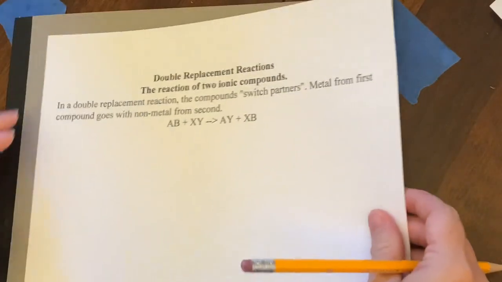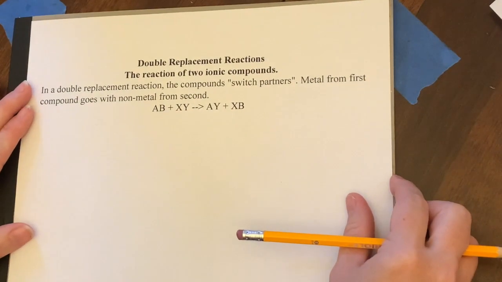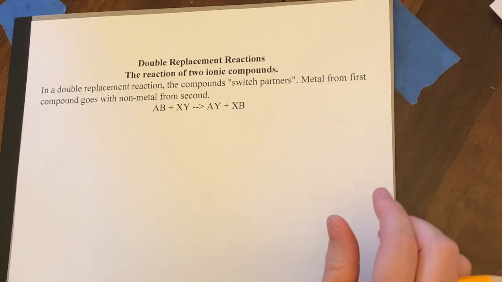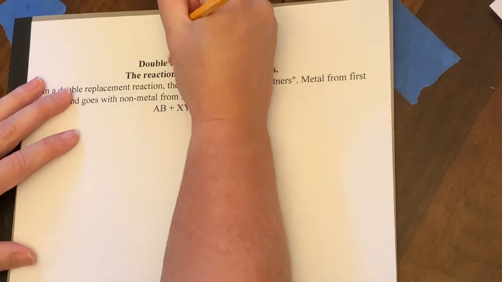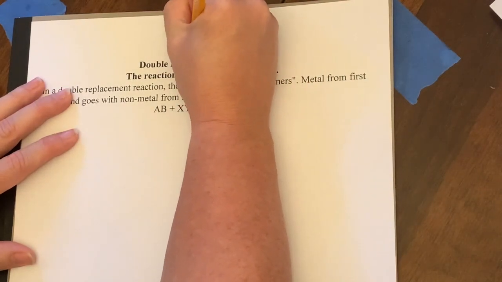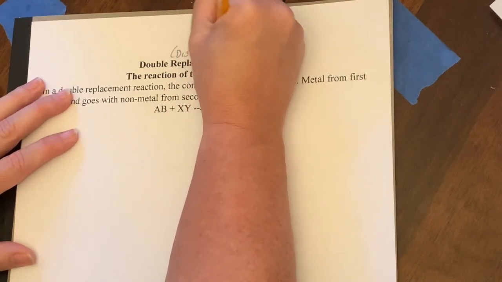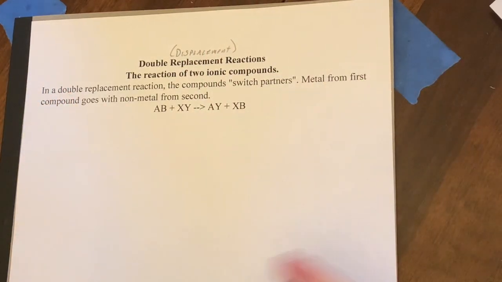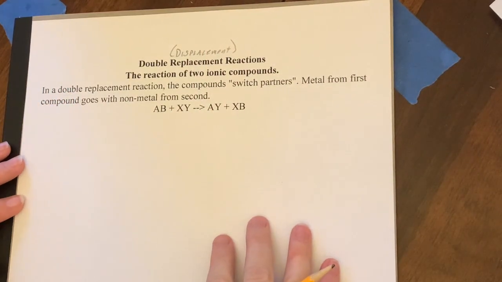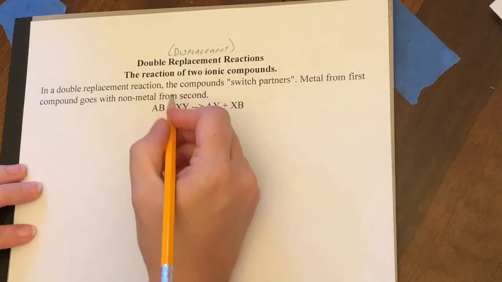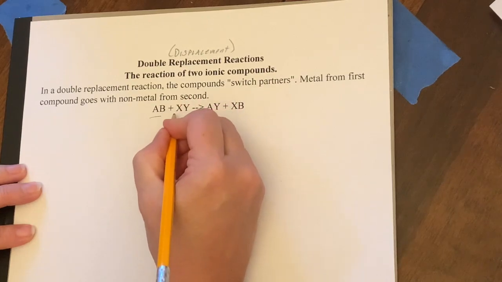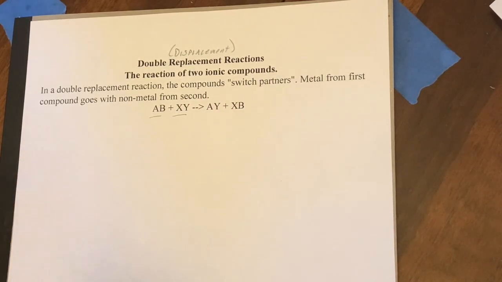Okay, our fourth type of reaction is what is known as a double replacement, also known as a double displacement reaction. Again, could also be called double displacement. So if you hear us referring to it as displacement, it means the exact same thing. And in this case, you're going to know that it's a double displacement because you're going to be dealing with 2 ionic compounds. And what happens is they switch partners.